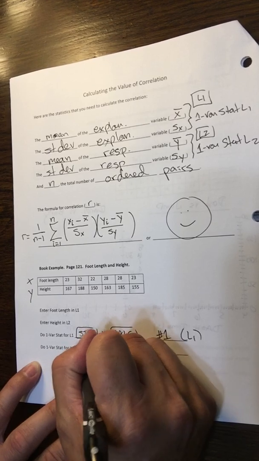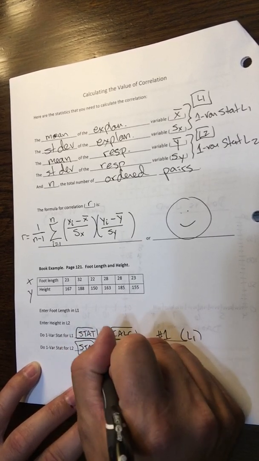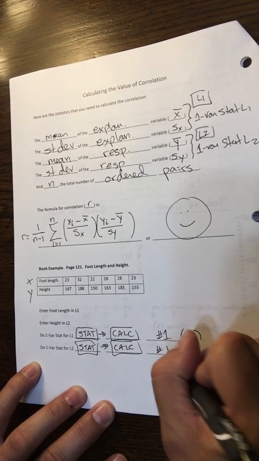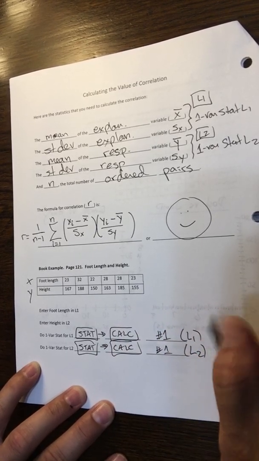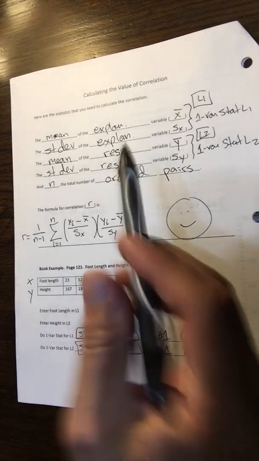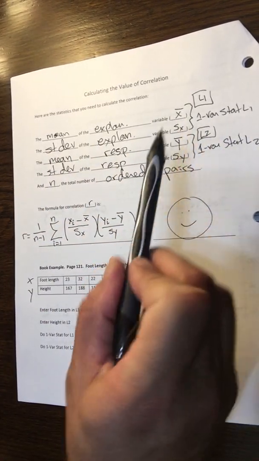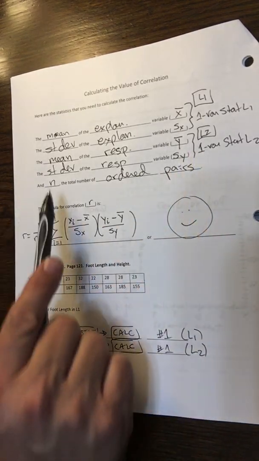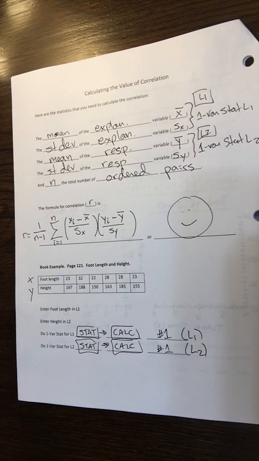And then do the same thing, hit the stat button, arrow over so that you're on the calc menu, and then do number 1, but this time do that with list 2, so you get all of your x bar and your standard deviation of x from L1, your y bar, your standard deviation of y from L2, and then for either one of them you can pick the n, the number of pairs you have. Okay, next page.